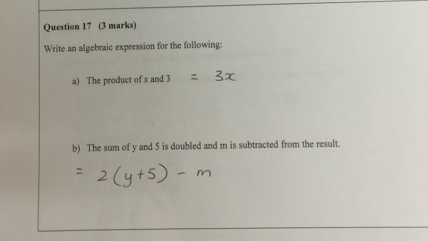Question 17. Write an algebraic expression for the following. A, the product of x and 3. The product means multiply it out. So if we're multiplying x and 3 together, then that's going to equal 3x.